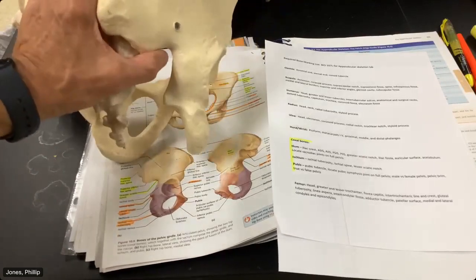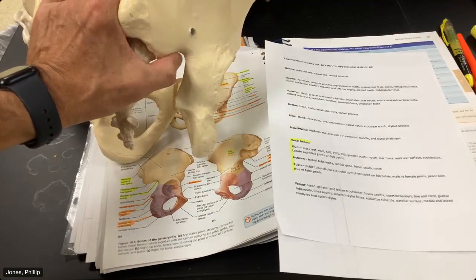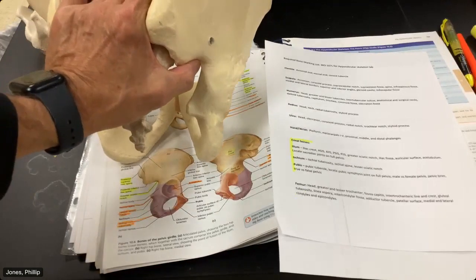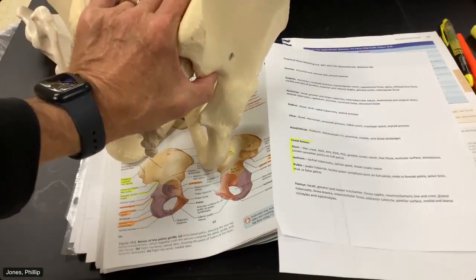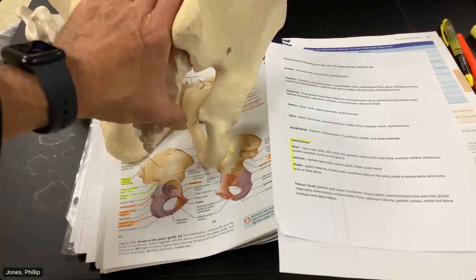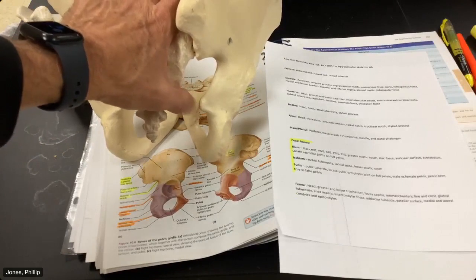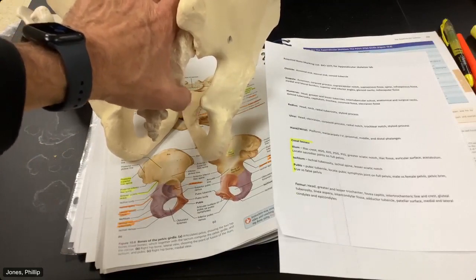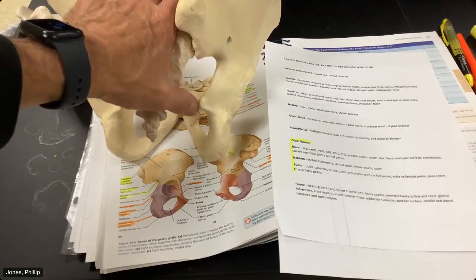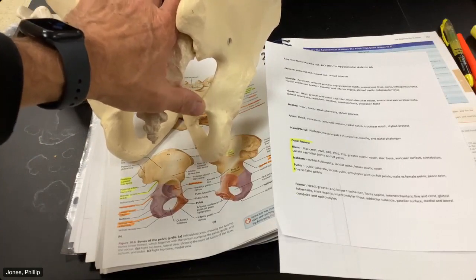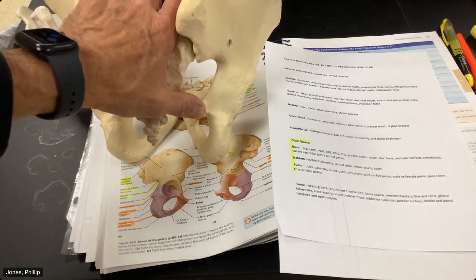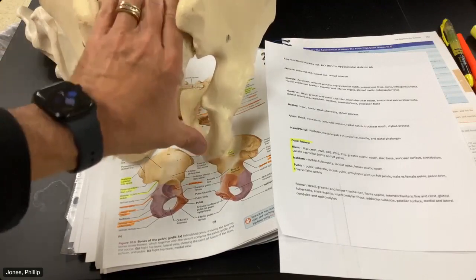And then right in here is going to be your greater notch if they ask you that. And we said in lab last night, that's for the sciatic nerve. And then you have this right here where my thumb is. That is the ischial spine. If you're not sure, it kind of looks like a spinous process from the vertebral bodies that we talked about before. And then your ischial tuberosity.